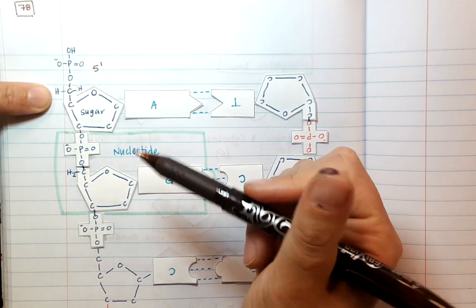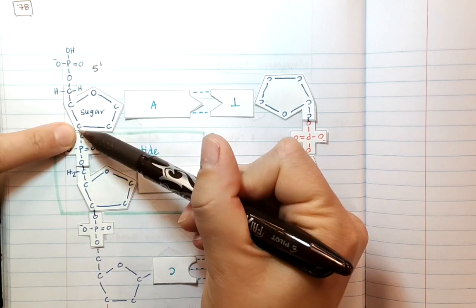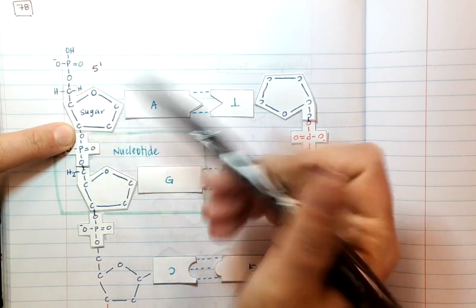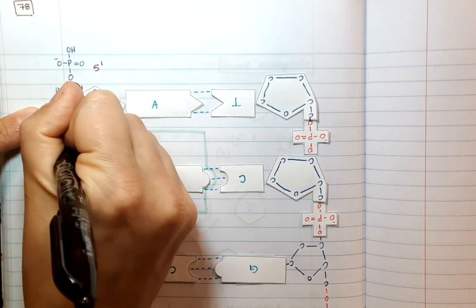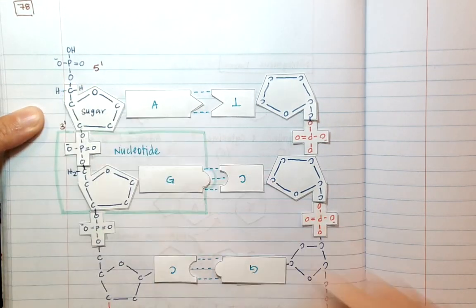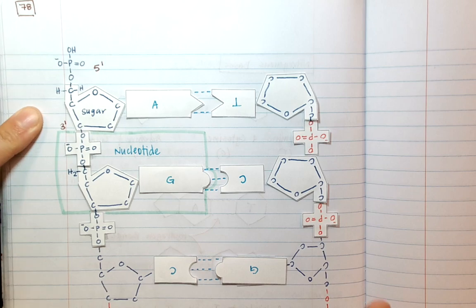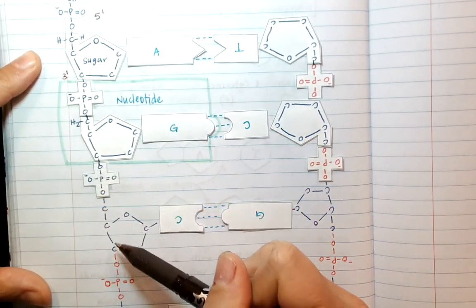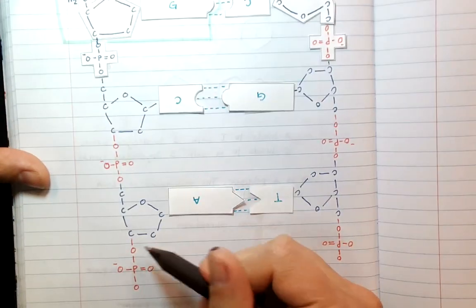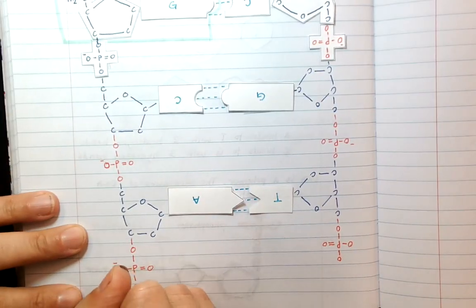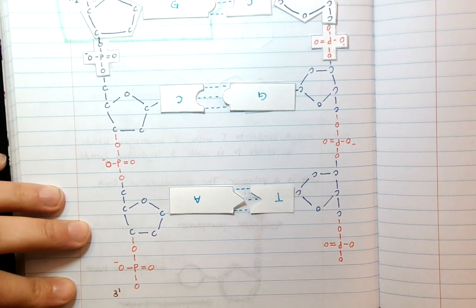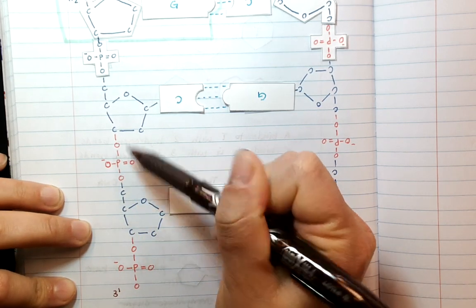The 3' end is this end going down, 1, 2, 3. So the 3' carbon is here. And you'll notice that that means that the 3' carbon is on this end, and it's on this end, and it's on this end. So this is the 3' end of this strand, and this is the 5' end of the strand.